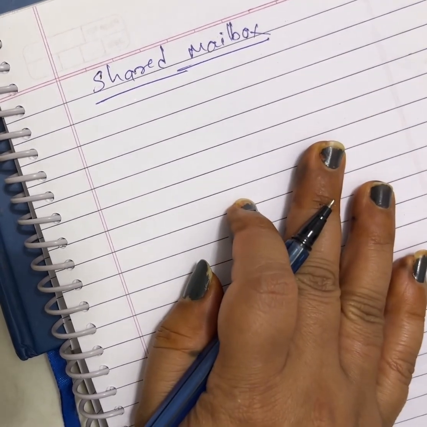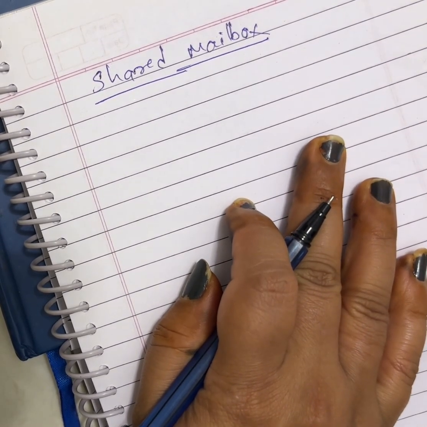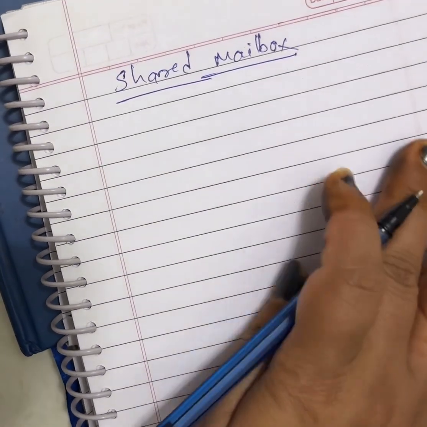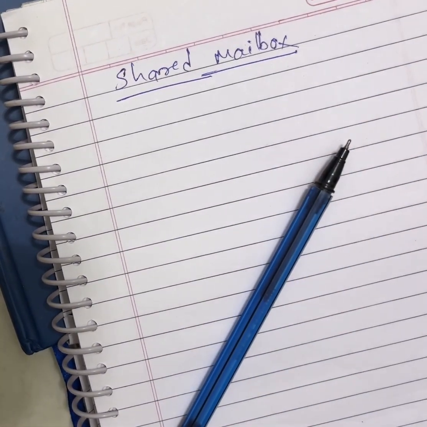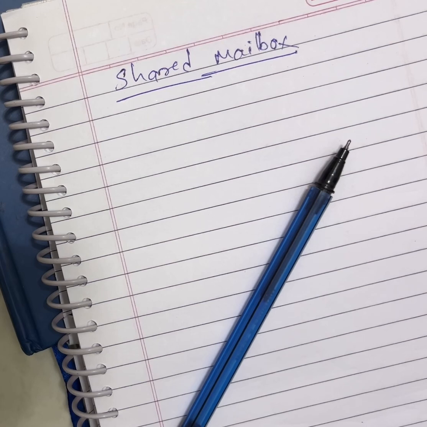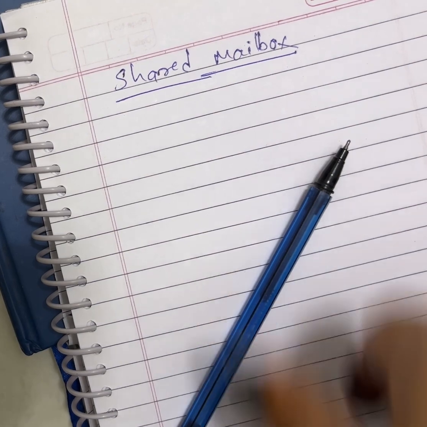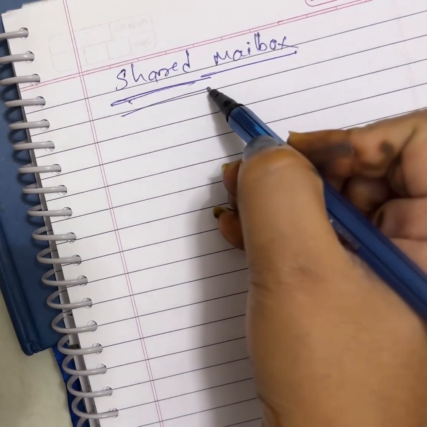Okay, so why did we require a shared mailbox? As I told you, a user mailbox is private. For a person, say XYZ, if that person has a user mailbox, it is private and no one else will have access. So why do we require a shared mailbox?